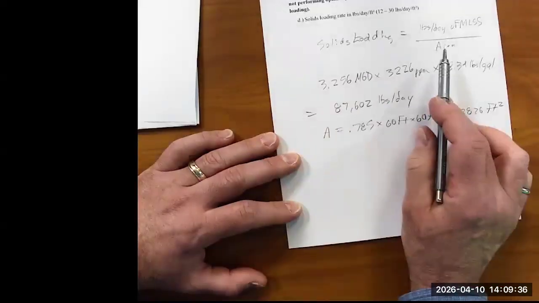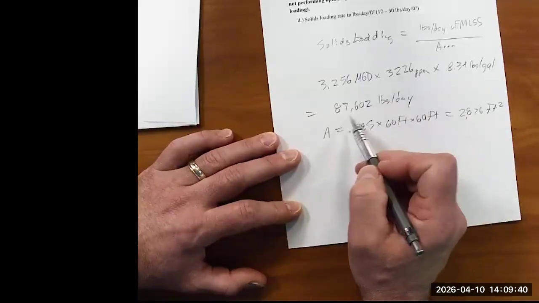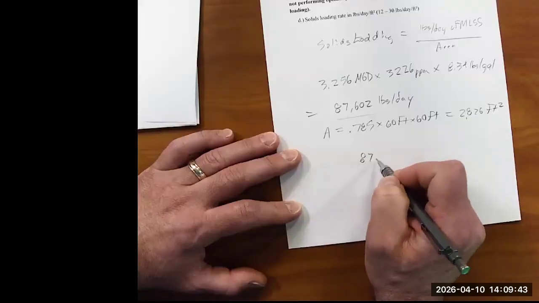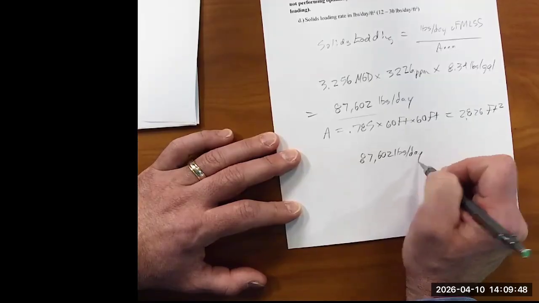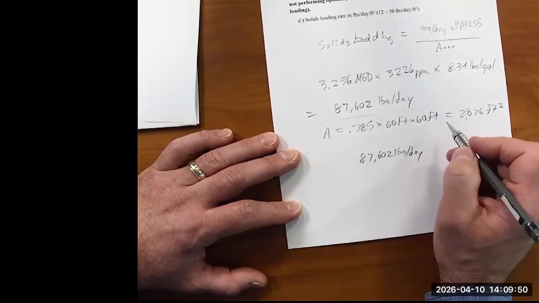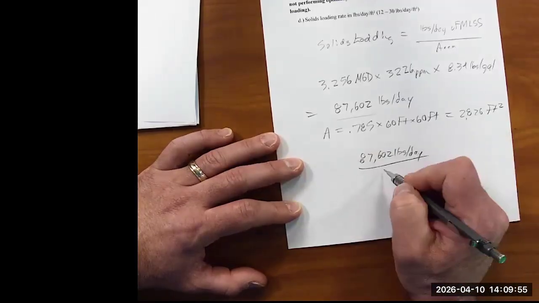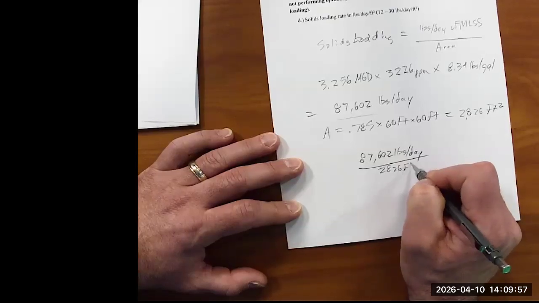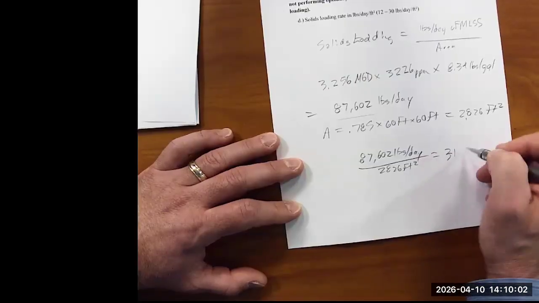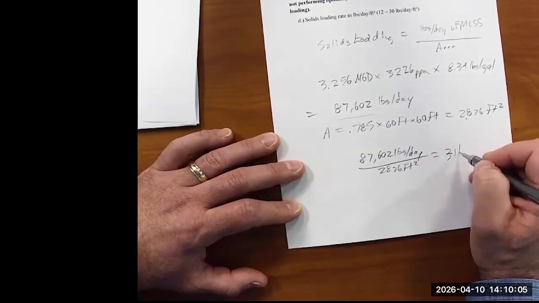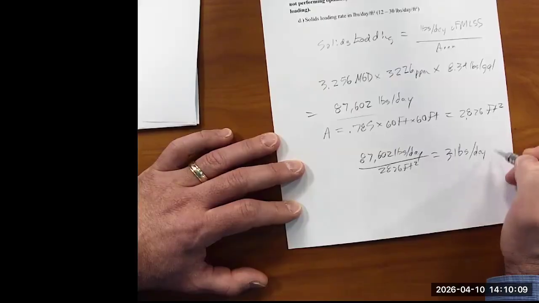So for solids loading, if we go back to here, pounds per day, which is right here, is 87,602 pounds per day. Then we need to divide that by our 2,826 square feet. And that gives us an answer of 31 pounds per day per square foot.